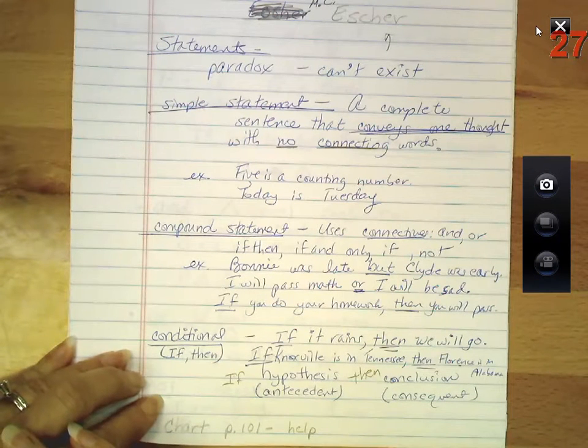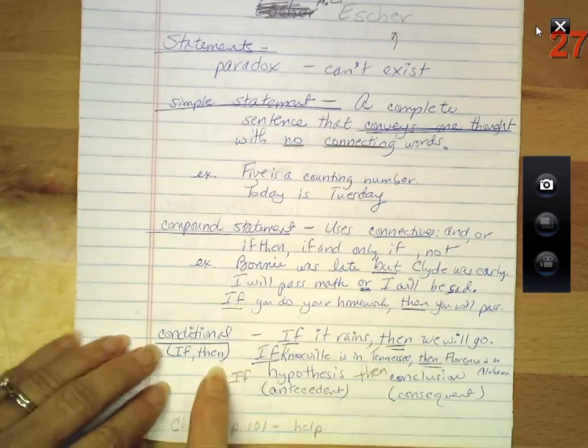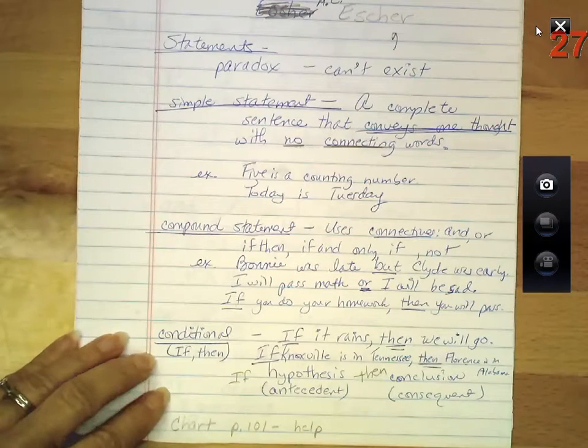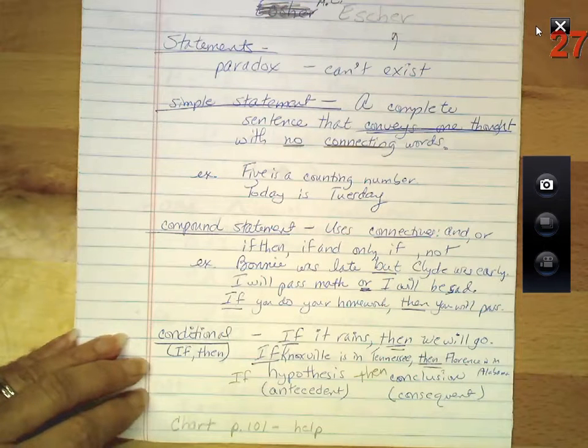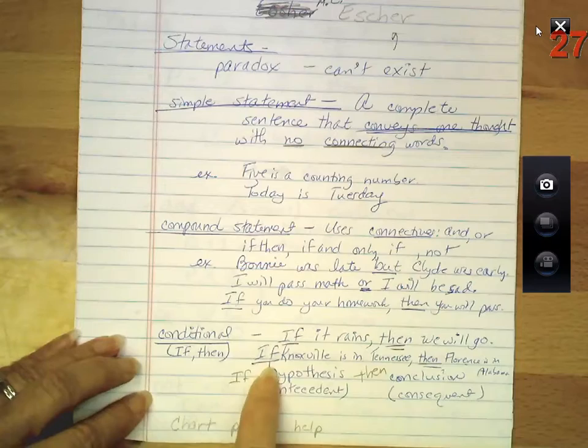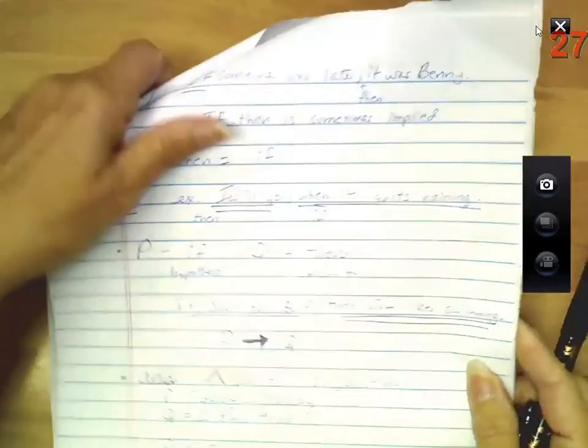You can't find them like you used to. When I taught this years and years ago, every single advertisement was an if-then statement. If you use Pond's cold cream, then you will have blah, blah, blah skin. If you do this, then you will do that. And remember, you can add the if and the then to a conditional statement. That's the reason why doctors can't tell you anything in that. Exactly, right. Because you'll hold them to it.